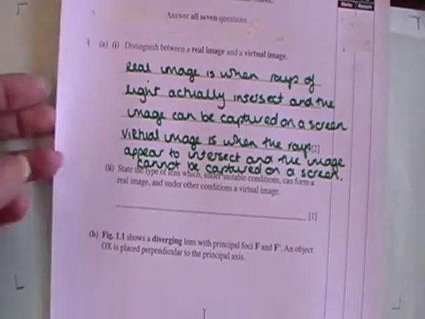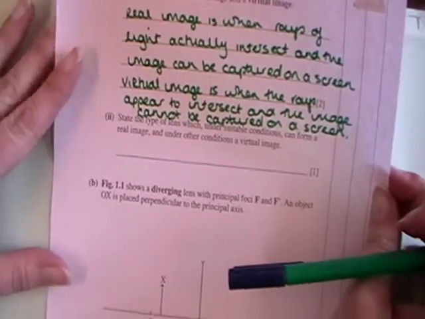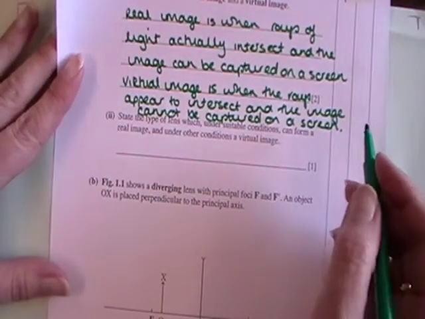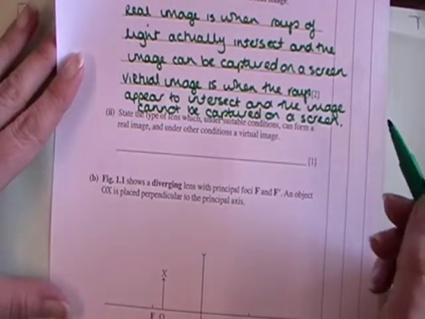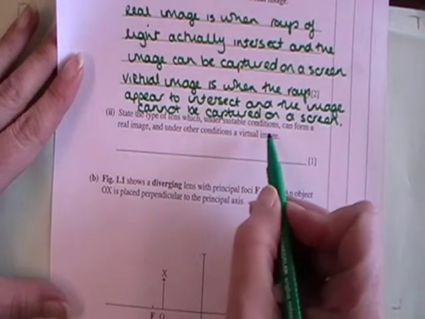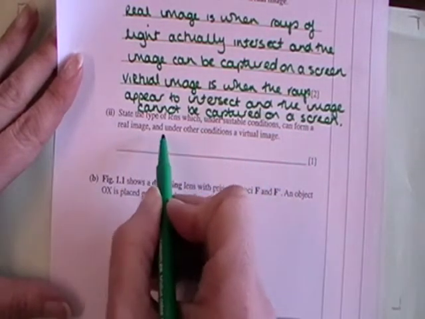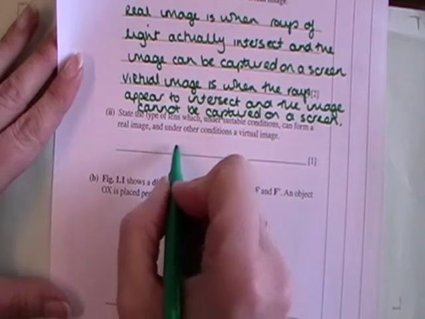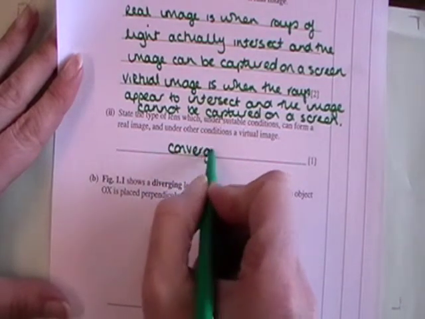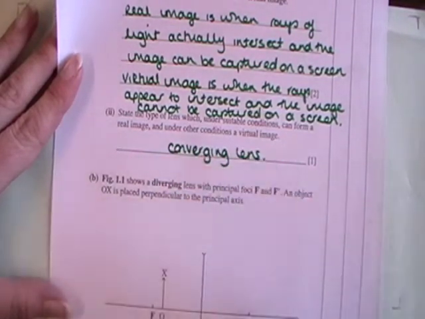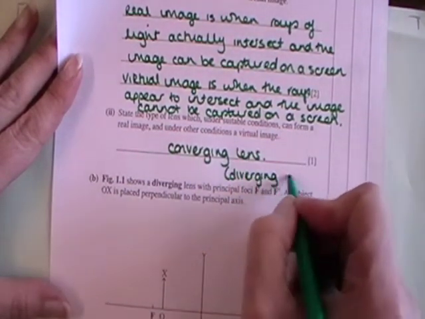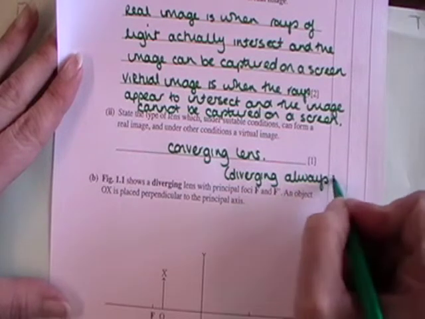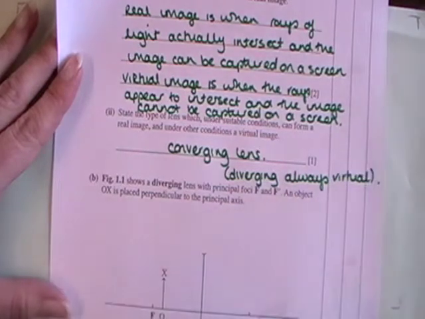So a real image is formed when rays of light actually intersect and the image can be captured on the screen, but a virtual image is when the rays appear to intersect and the image cannot be captured on the screen. Then Part 2. State the type of lens which, under suitable conditions, can form a real image and under other conditions a virtual image. Well, this is a converging lens. A diverging lens is always virtual. We never get a real image from a diverging lens.